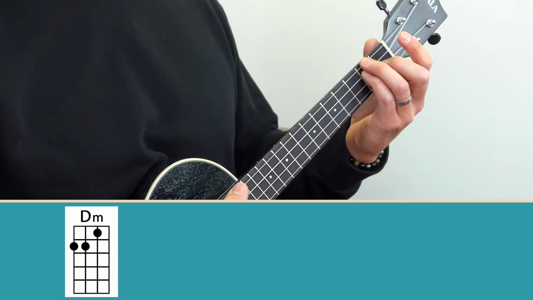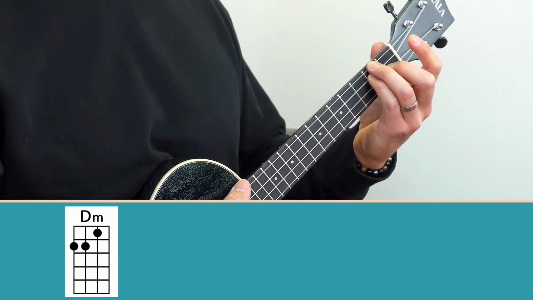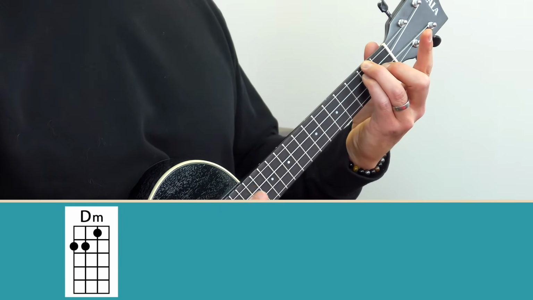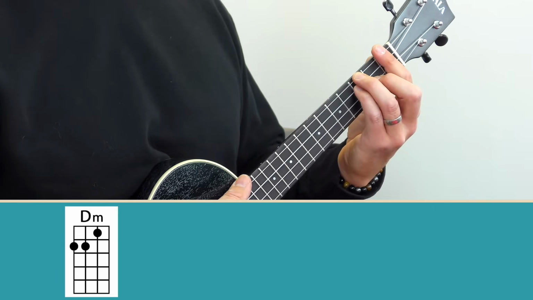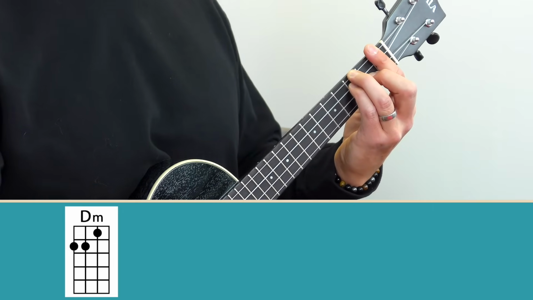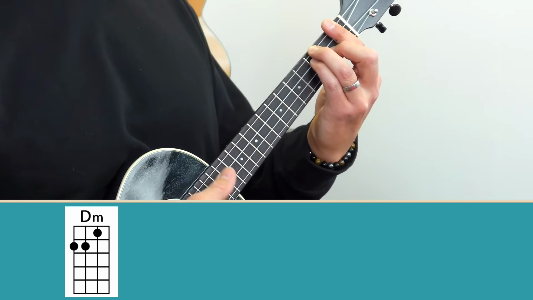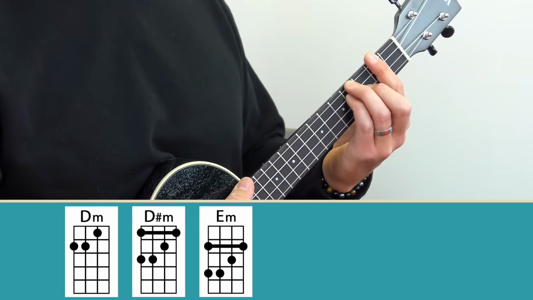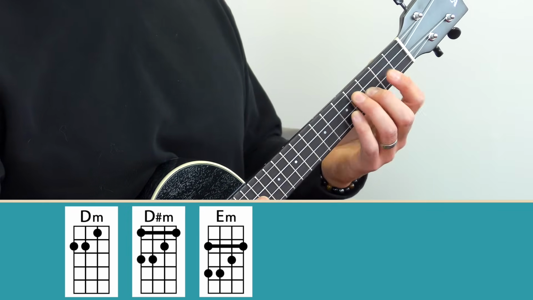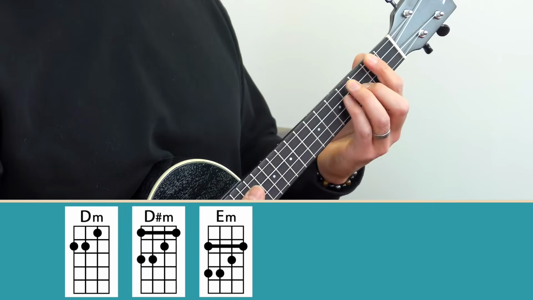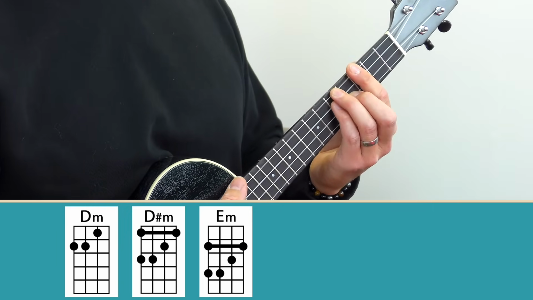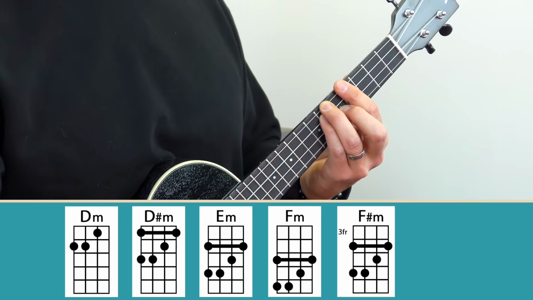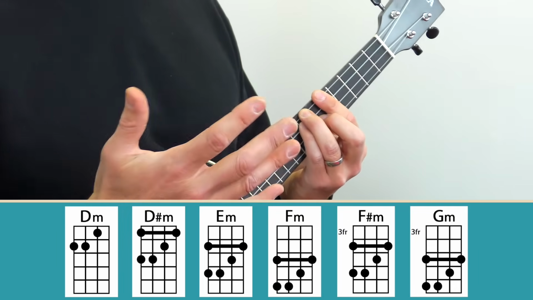When I move that root, it's going to move the chord as well. So we go from D minor, and then I'll bar the 1st fret. Can you guess? Yep, it's D sharp minor. And then we have E minor, which you can kind of see this little shape fits right into there. F minor, F sharp minor, G minor, and so on.